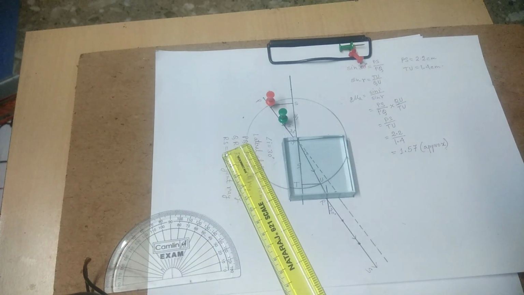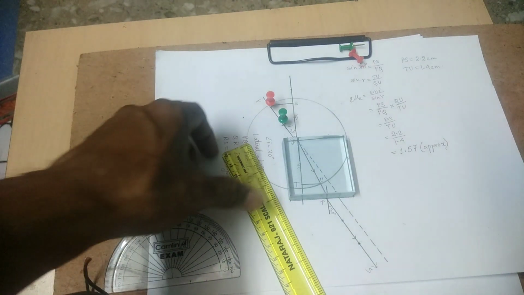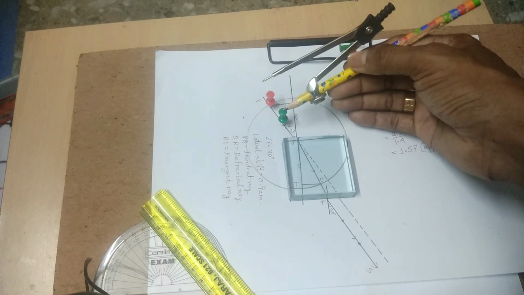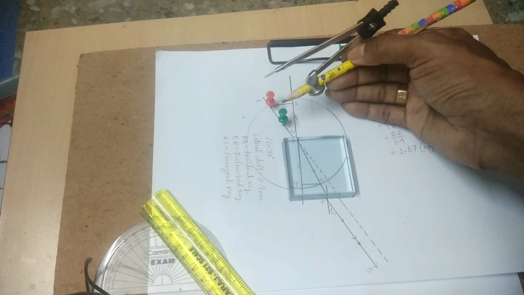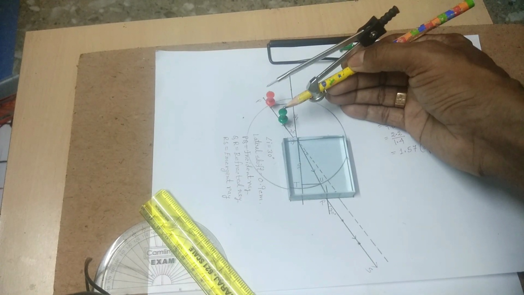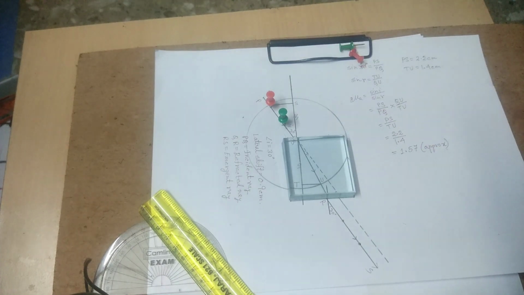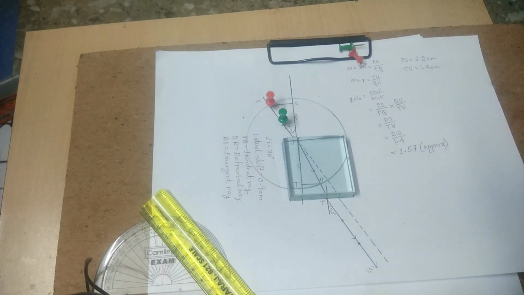Let us put two pins at points. This point is point A, this point is point B. Two pins, one is a green pin and another is a red pin. We have put these pins and let us find the angle of incidence.